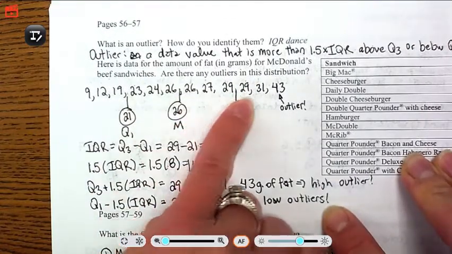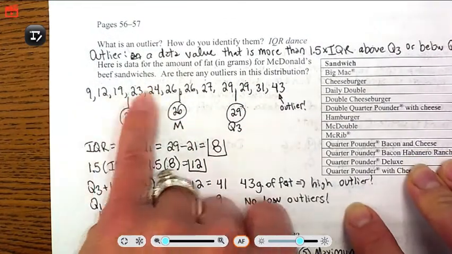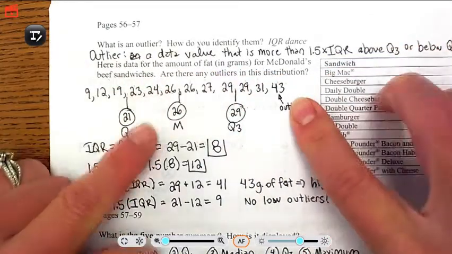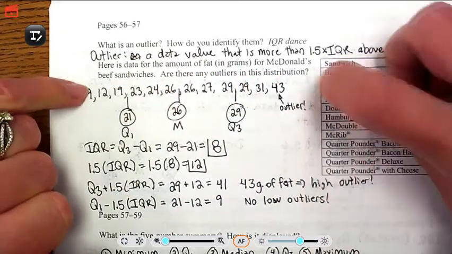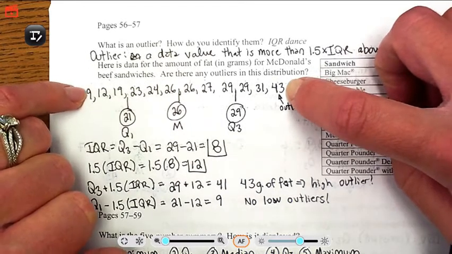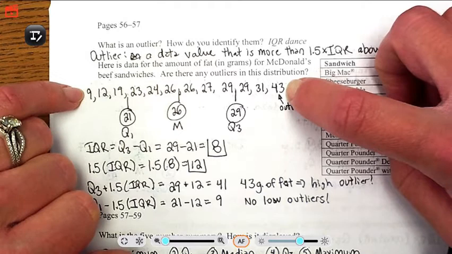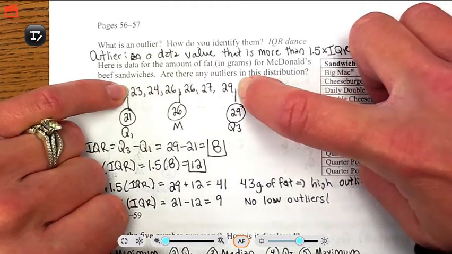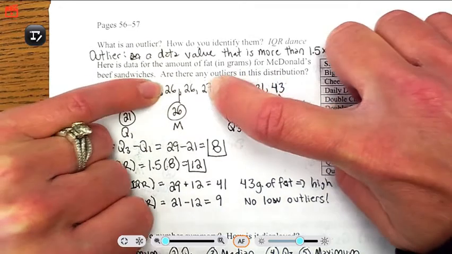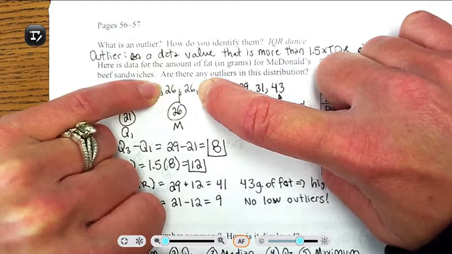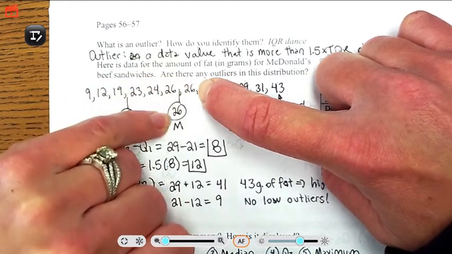So here I do the beef distribution, list it out in order, find your median, find your Q1, your Q3. I'm going to go through the median real quick, even though I have it found, so you can see the process and do it later on. 9 and 43 go away, 12 and 31, 19 and 29, 23 and 29, 24 and 27, and you're left with 2 in the middle. Clearly, 26 is your median. It's the middle of 26 and 26.